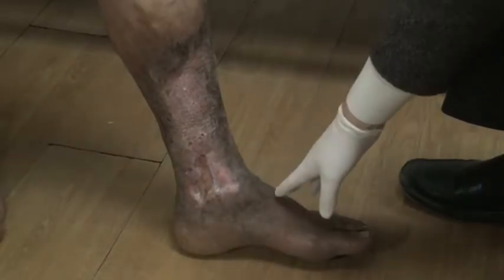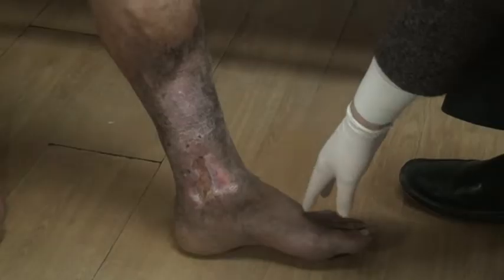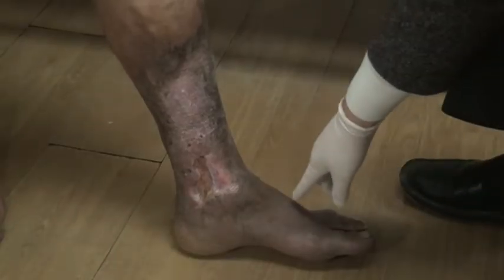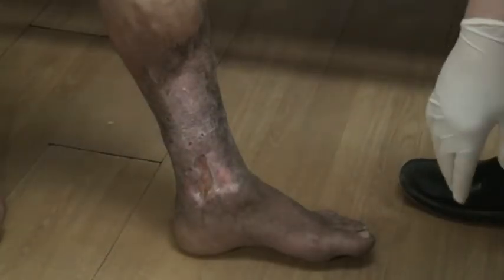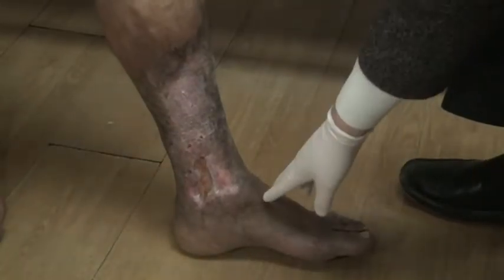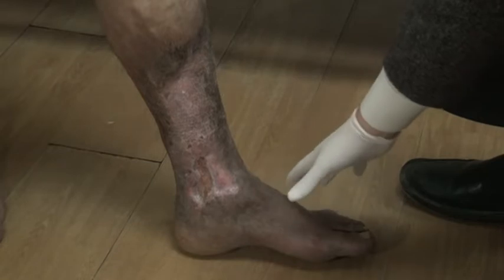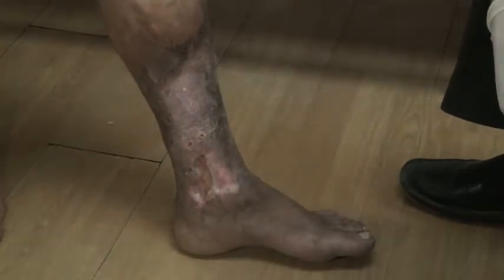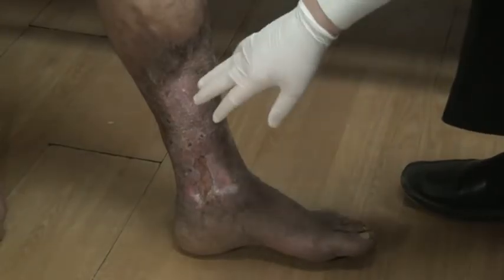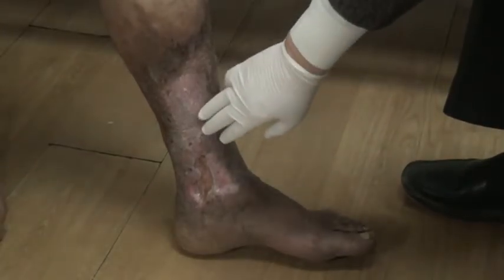There could be an edema of the foot itself, and we can see here that this foot looks different than the other foot. Even the skin here is dusky, and the foot here is edematous, bigger than the other foot itself. What was this? This is scarring.